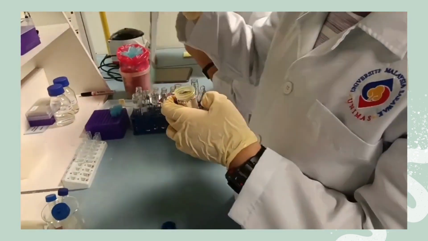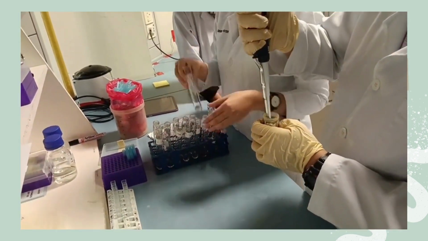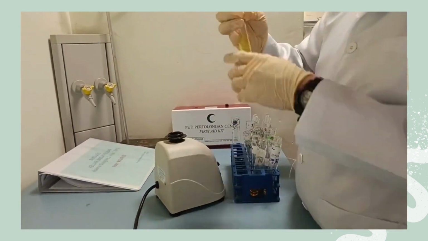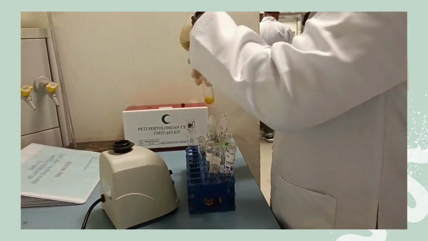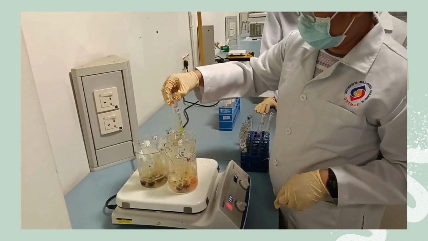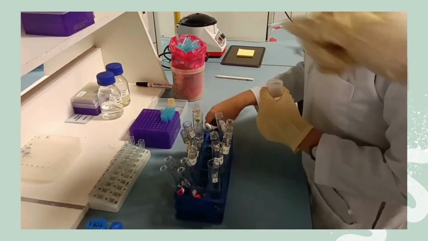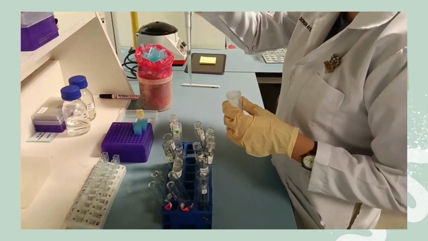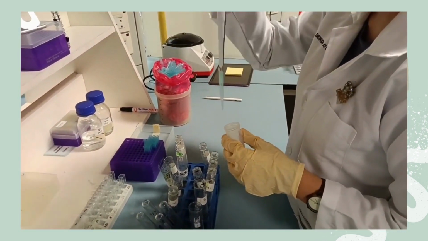After that, 1 ml of DNS reagent was added to all of the test tubes. After all of the test tubes were filled with the solutions, they were shaken well using a vortex mixer. Then, the test tubes were placed in a boiling water bath for 5 minutes. After 5 minutes, the test tubes were taken out of the water bath to cool until reaching room temperature. When cooled, 1 ml of Rochelle salt was added to all of the test tubes.